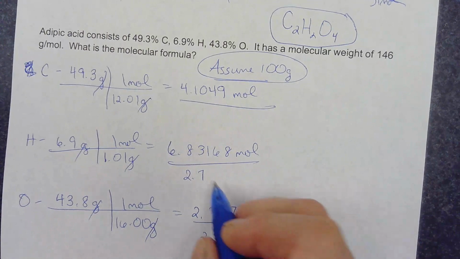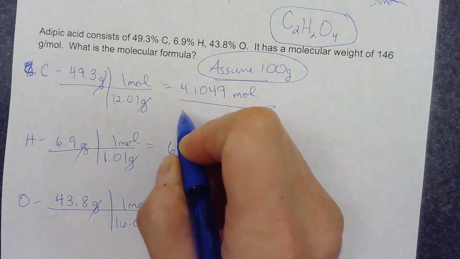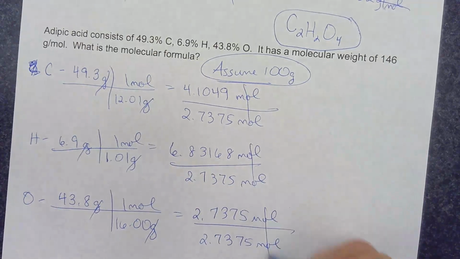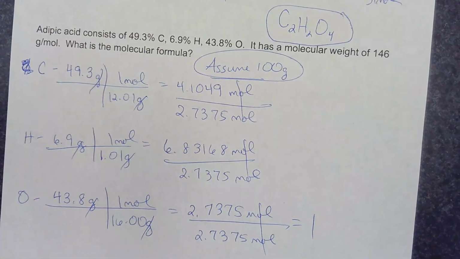2.7375 moles. Obviously, that one's 1. What do we get for carbon? 1.5. Does it round to within a tenth of being a whole number? Yes or no? No, it does not round to being a whole number. Guys, you've got to remember that. It has to be within a tenth. It has to be really close.